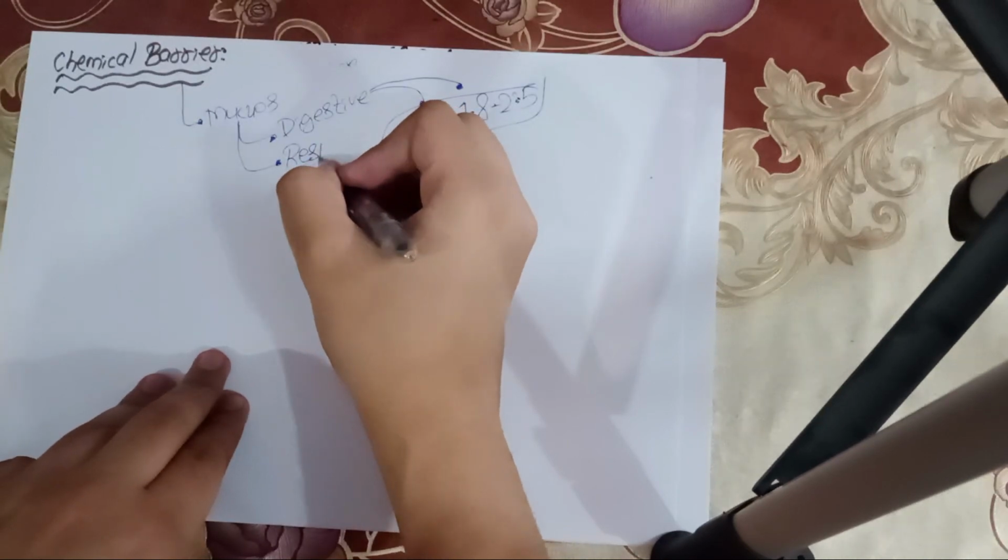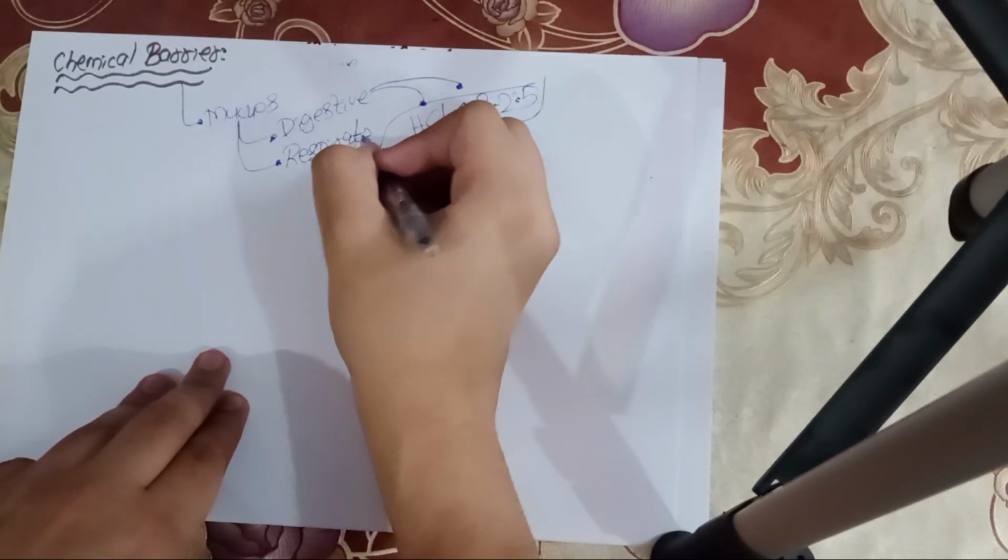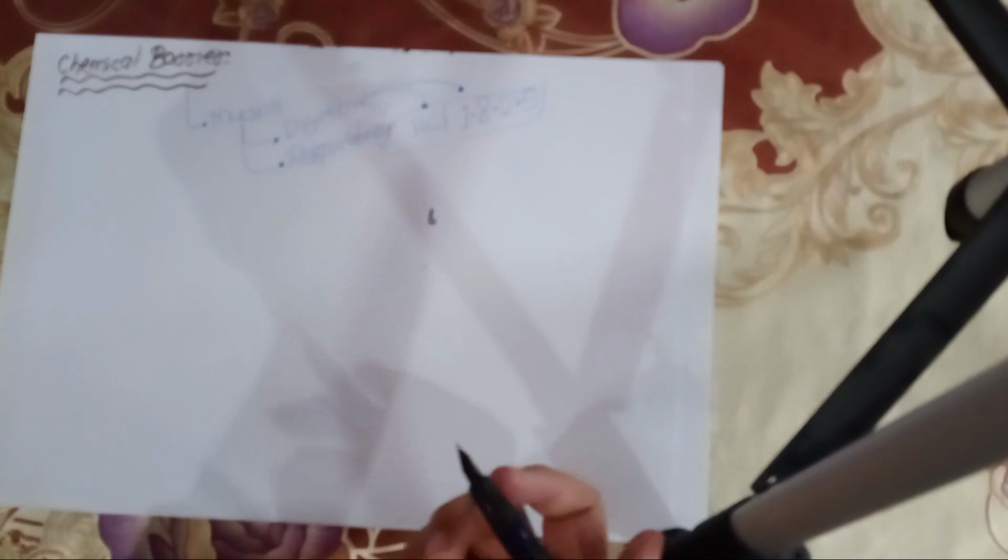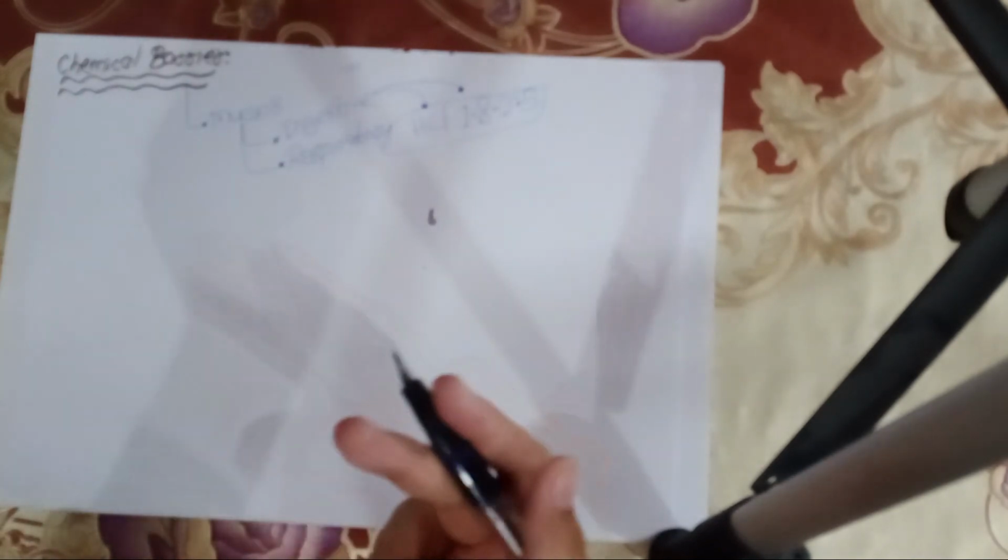The second place is the respiratory system. The mucous membrane is present in the respiratory system, where it sticks to the germs or pathogens, and then with the help of the movement of little finger-like projections known as cilia, they are brought into the upper respiratory tract.